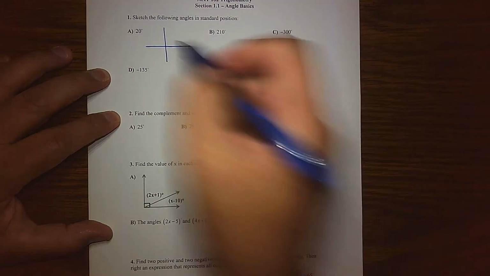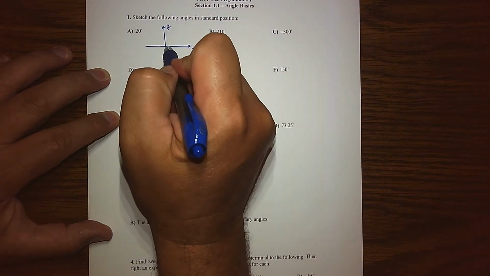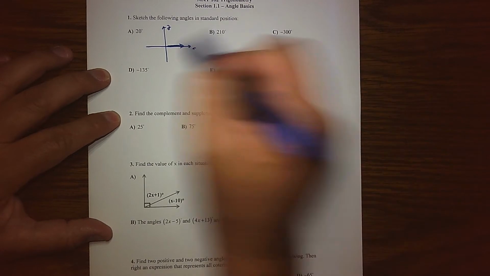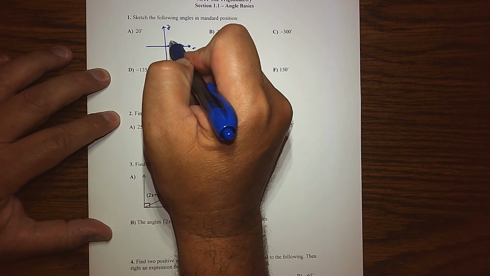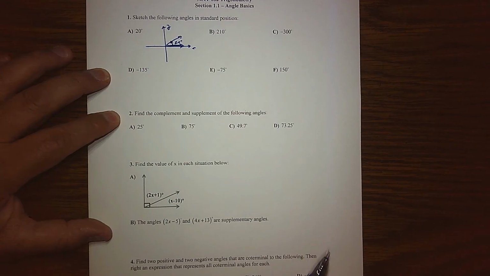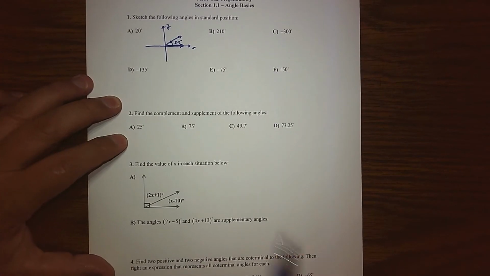But for 20 degrees, here's the x-axis, here's the y-axis. My initial side starts along the x-axis, and then we go through about a 20-degree rotation. So it's not much. And so there's my best estimate of a 20-degree rotation, positive.